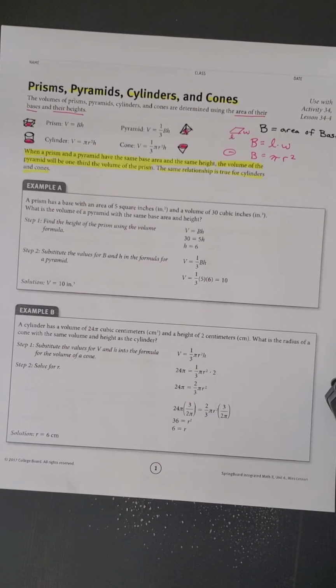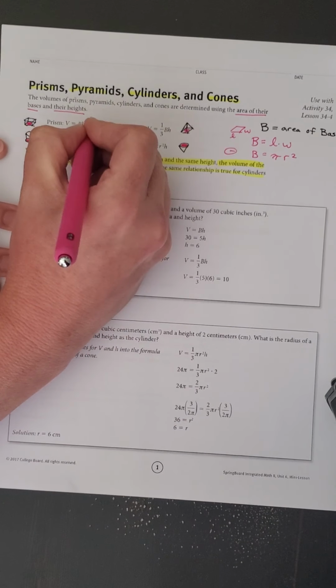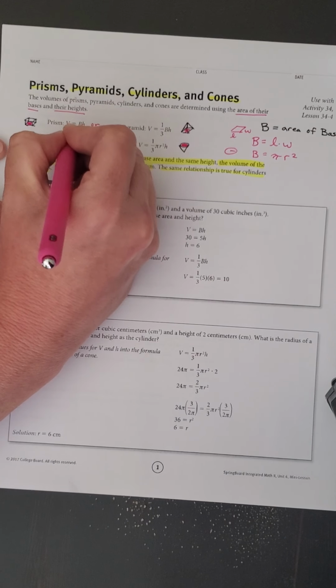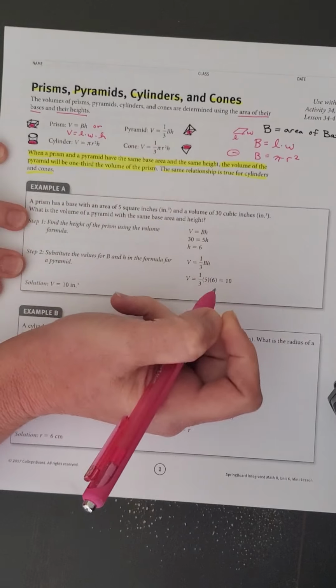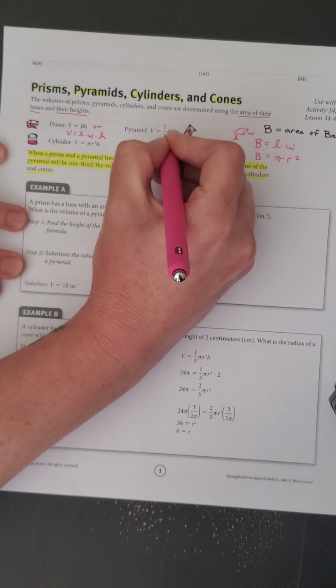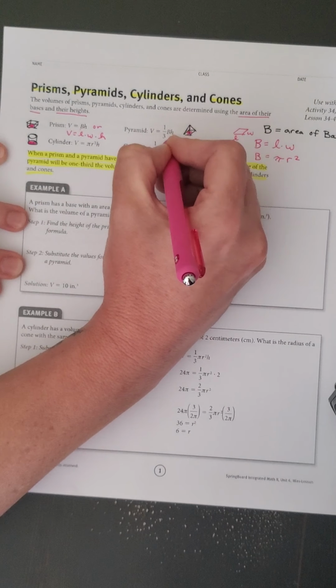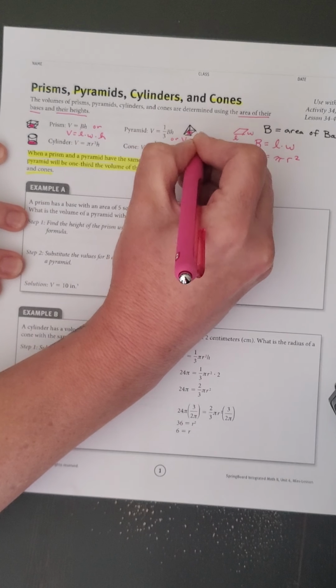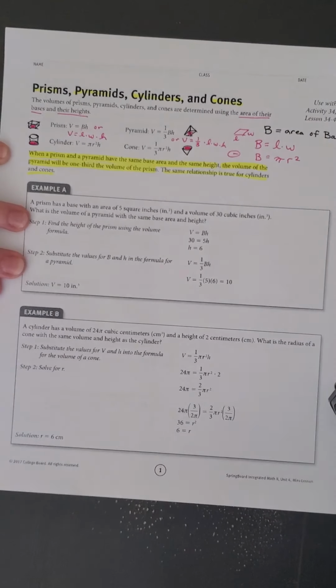So they could say the volume of a prism is capital B times H, or they could say that the volume is the length times the width times the height, because B is length times width. And the same thing here, they could replace B with length times width. So the volume would be 1/3 the length times the width times the height.